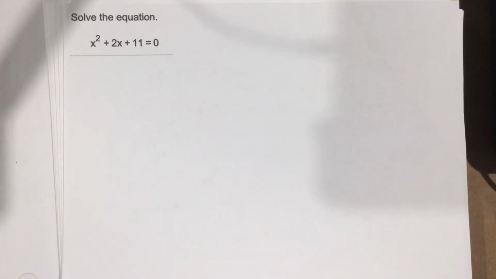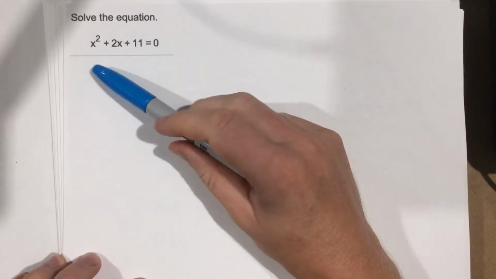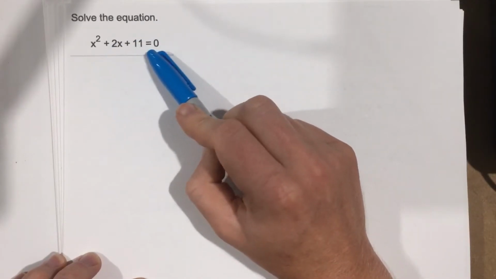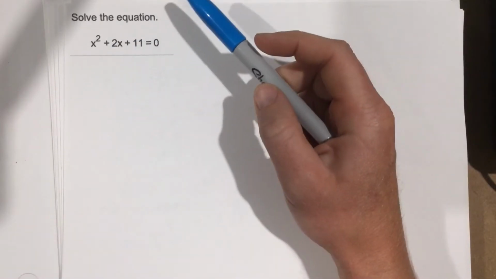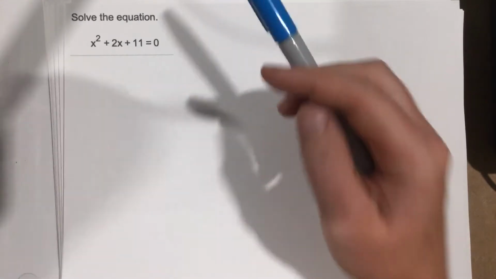This is problem number 7 from section 3.3. In this problem, they say solve the equation x squared plus 2x plus 11 equals 0. Now, we have 4 ways to solve it.